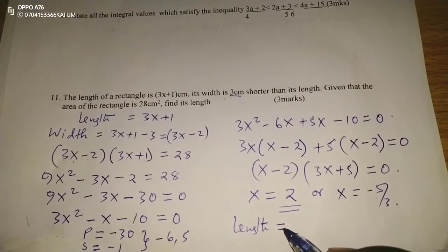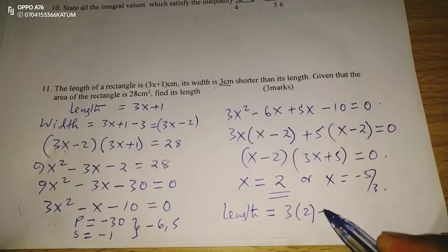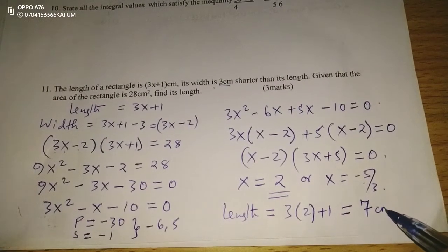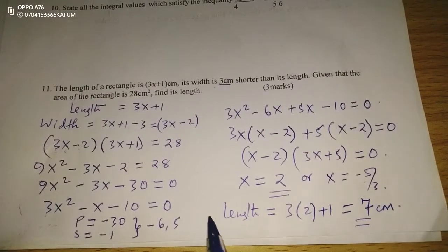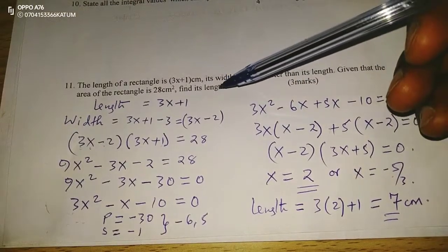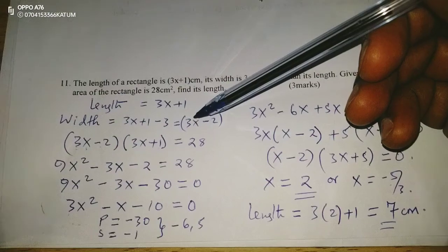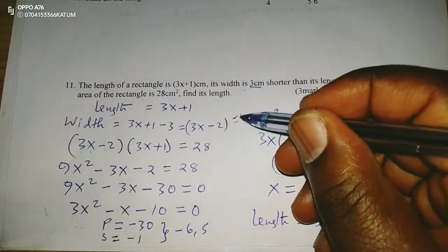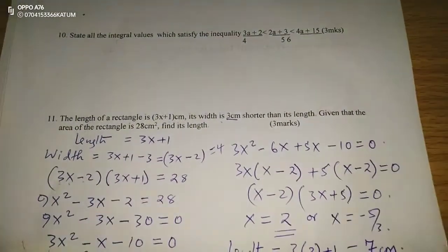Therefore now, for us to get the exact dimension of the length, we substitute the known value of x into 3x plus 1. So this is going to be 7 centimeters. So you realize the length is 7, and the width automatically is going to be 3 times x, which is now 6, minus 2, it makes it 4. So 4 by 7, they are adding up to our expected area, which is 28.